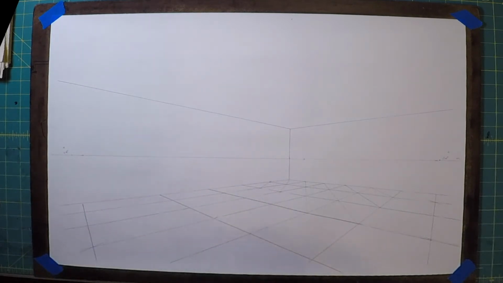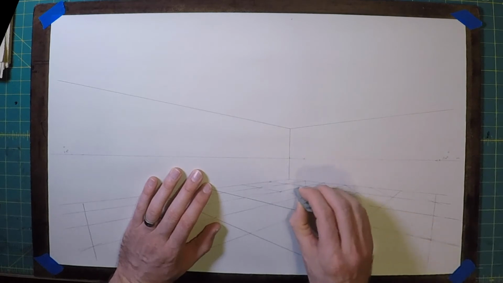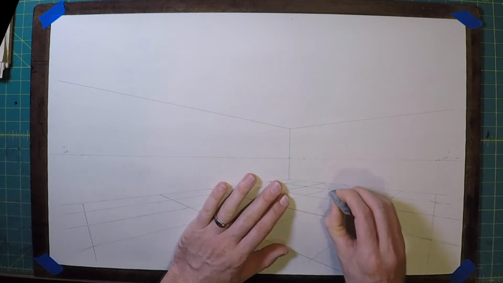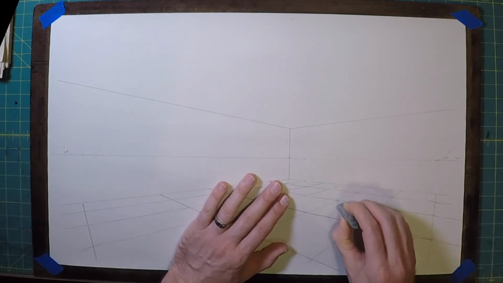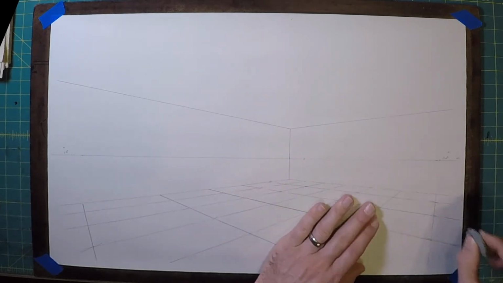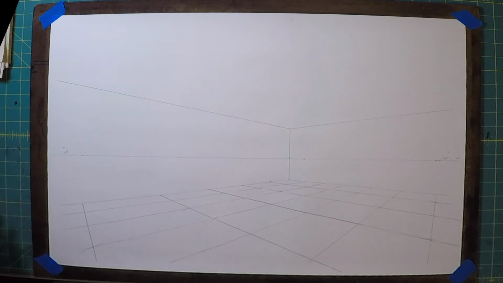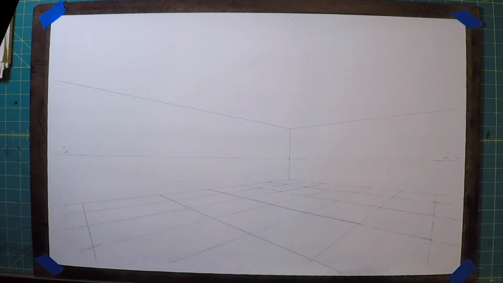Okay, so I've satisfied the requirement to demonstrate that I understand diminishing perspective, and I've also satisfied the requirement to do some sort of perspective something on the floor. So I've checked off two of the major requirements of the drawing. I'm going to darken those lines later. We may still do something else on the floor. We got to do something on the right wall, we got to do something on the left wall, we got to do something on the ceiling.